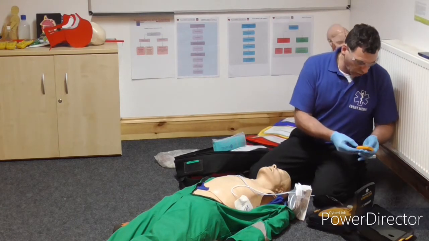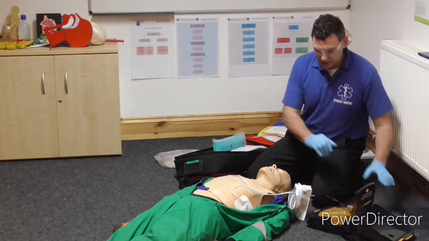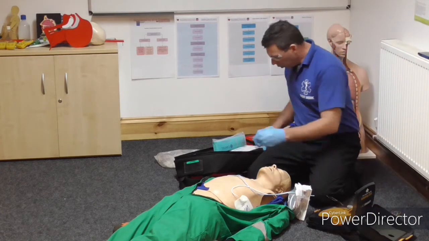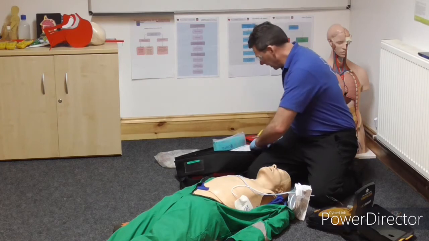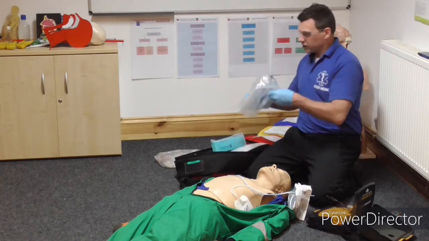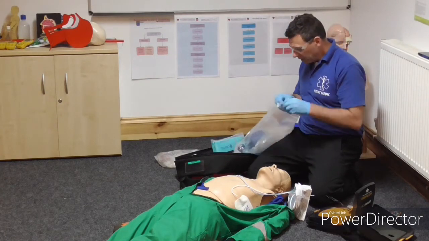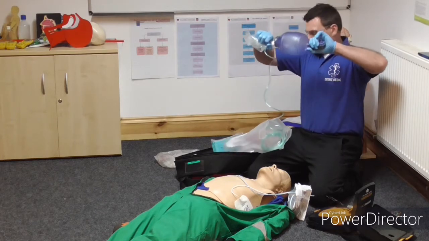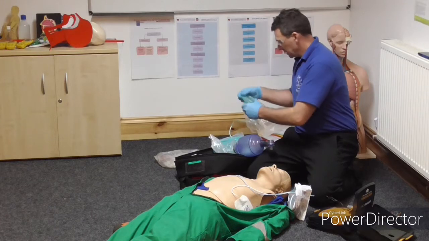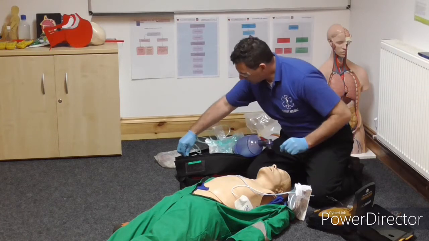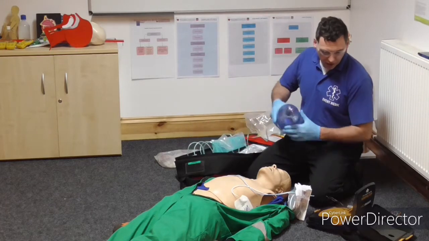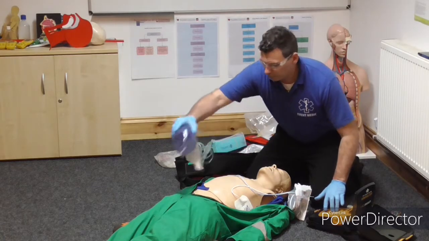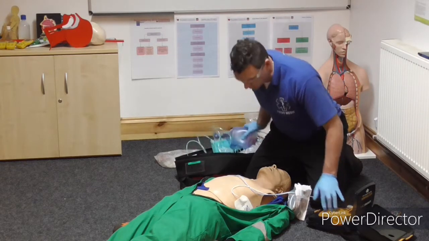Once the pads are on, it will automatically start. While it's analysing, I can get more equipment, such as my bag, valve and mask, ready. Always pull it out fully. Everyone clear. So it wants us to be clear. So clear, top, middle, bottom, oxygen away, shocking.